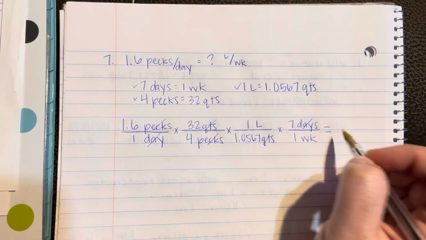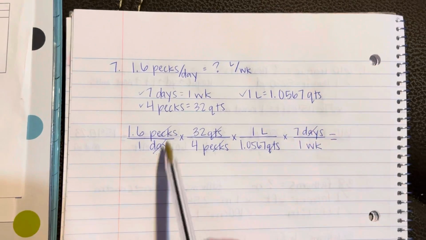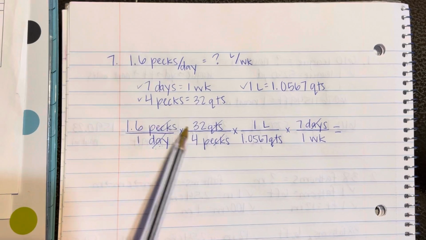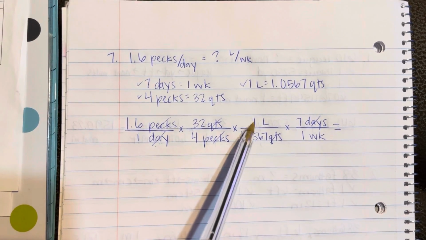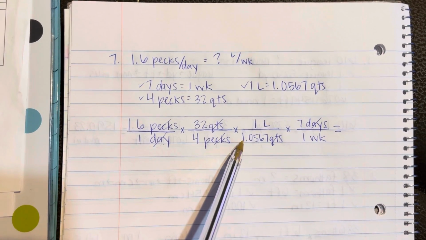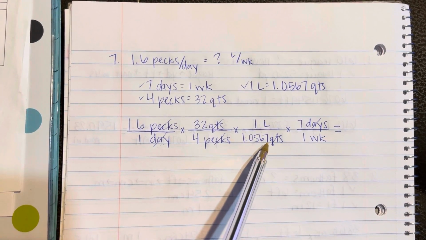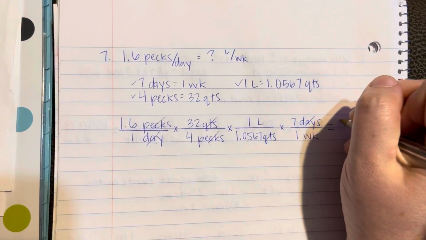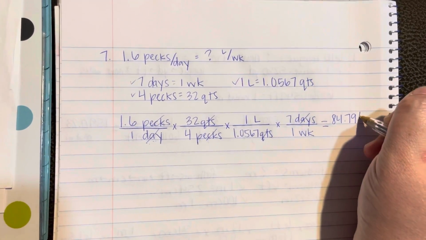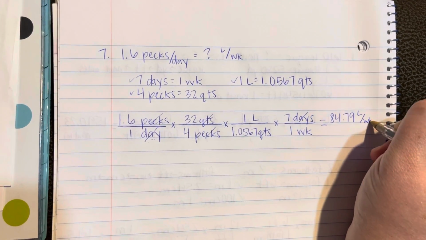So put this in your calculator. Remember, multiply across the top, divide across the bottom. So I would put 1.6 times 32 times 7 divided by 4 divided by 1.0567. Okay, the answer that you get in the calculator is 84.79. And don't forget your unit is liters per week.